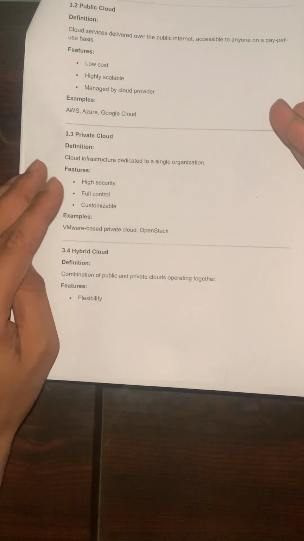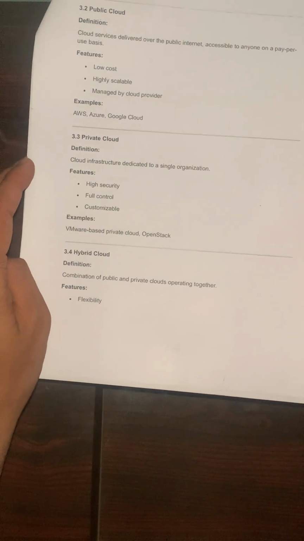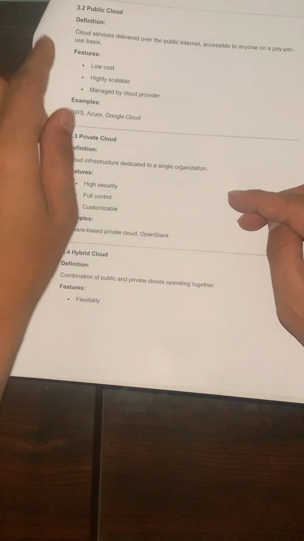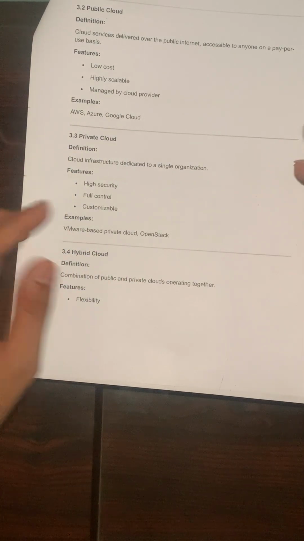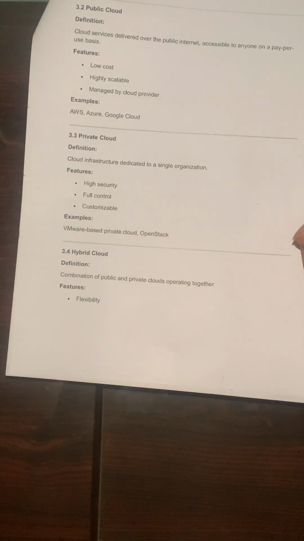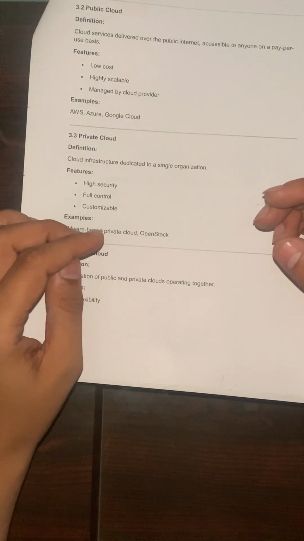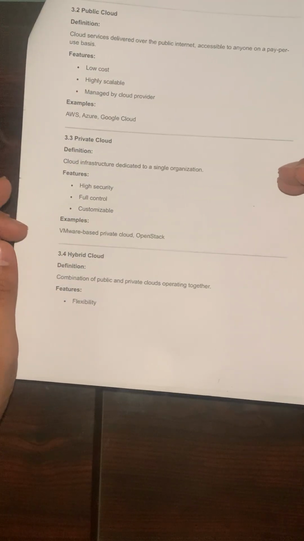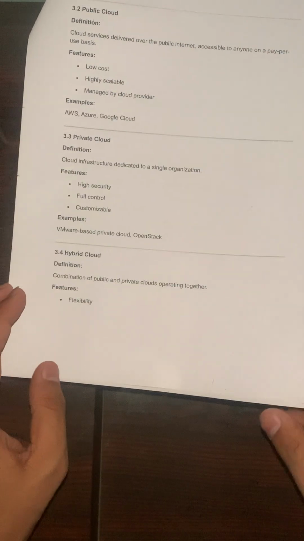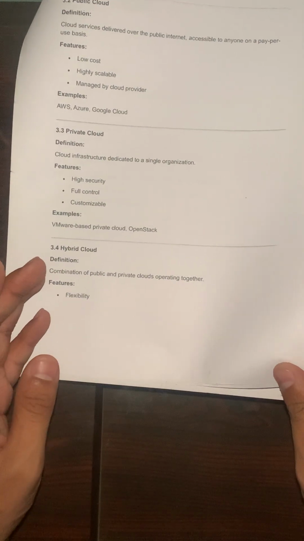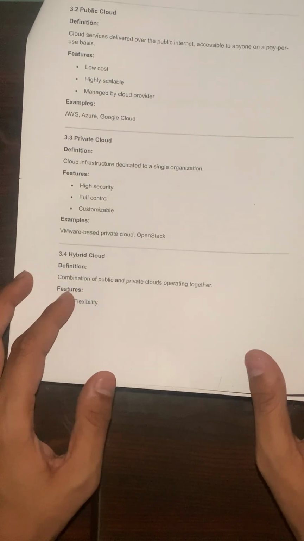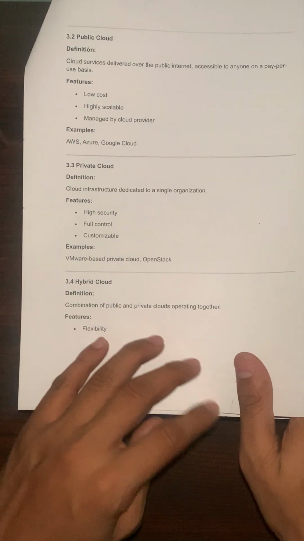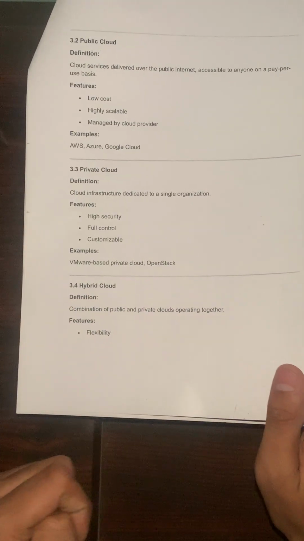The third one and the most interesting one is hybrid cloud. It is a mixture of public cloud and private cloud, but it only absorbs the good parts of both of these clouds. It's a hybrid. The first feature it provides is high flexibility. According to need, we can upscale or downscale the resources from the cloud service provider.